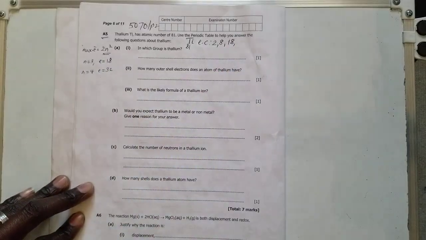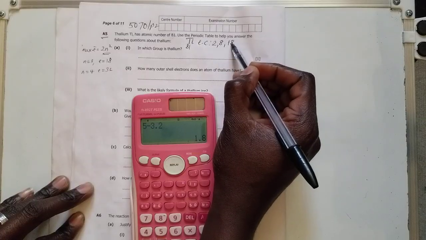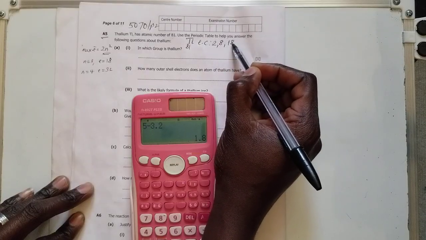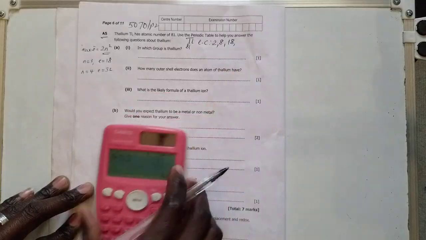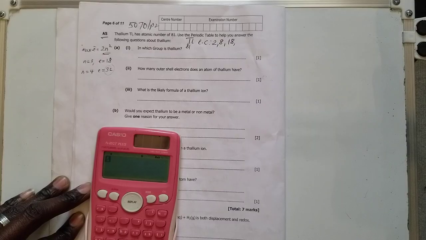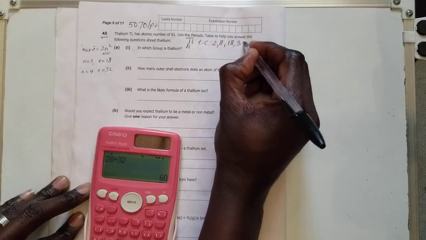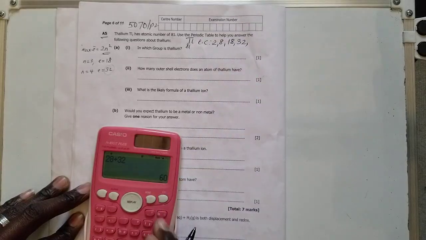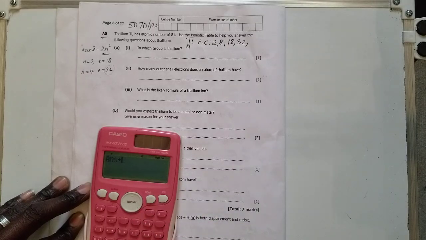So now, 2 plus 8 is 10, 10 plus 18 is 28. We still have more, meaning the fourth shell can still accommodate 32. 28 plus 32 will give me 60. So we can still accommodate again, up to 81, can we accommodate another 18? Yes, we can, because we can't go back to 8.